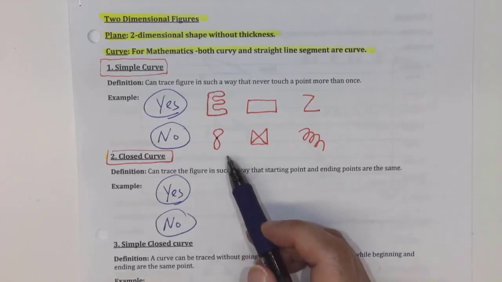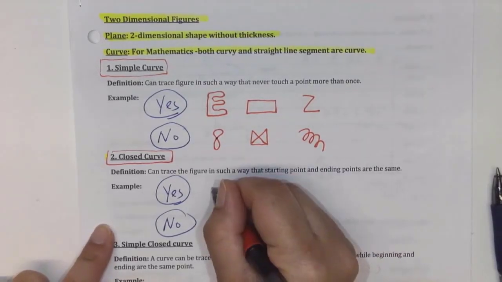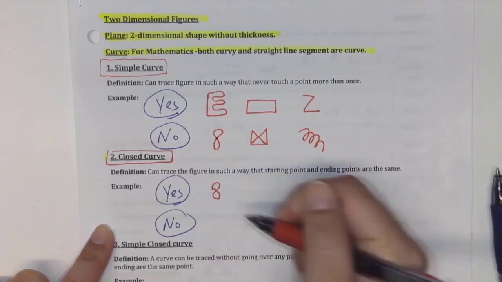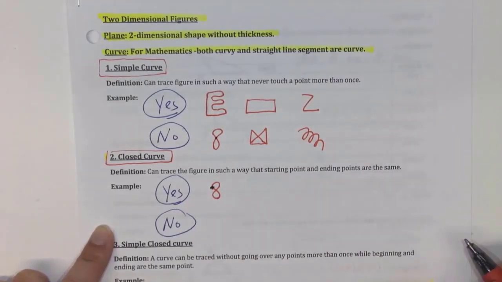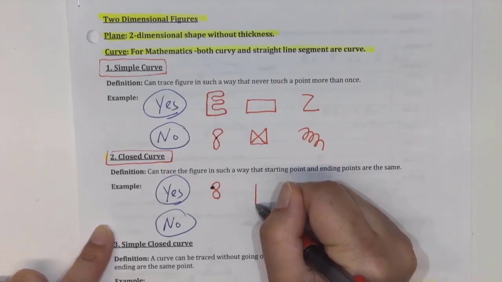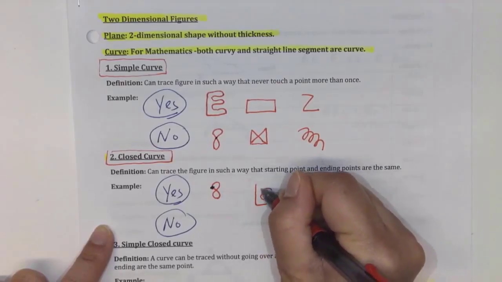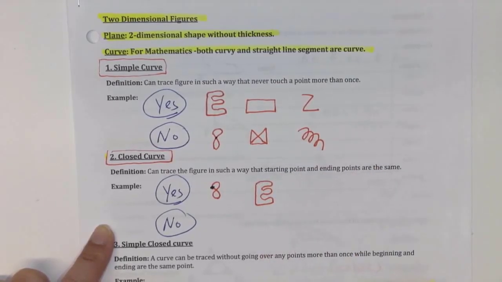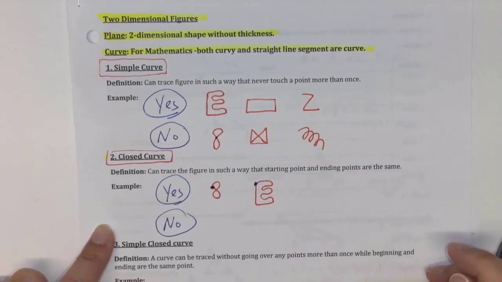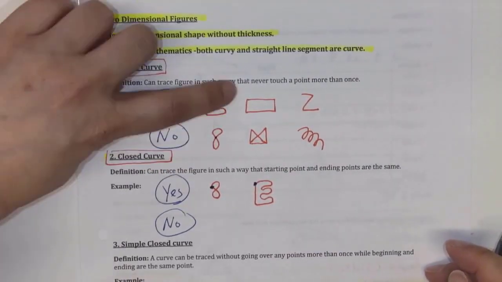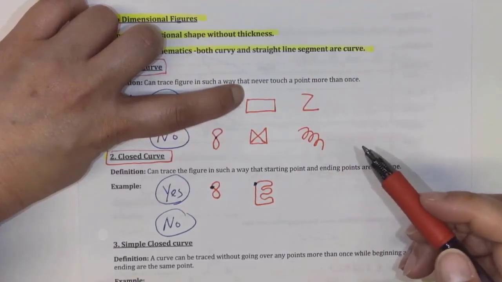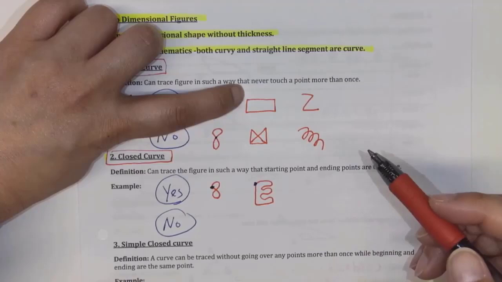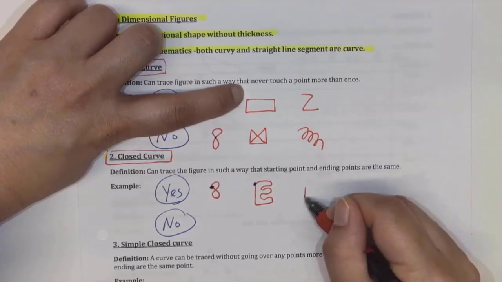The 8, okay? The 8 is correct. I can start here and end here at the same point, right? Can you give me one more? The E can be, so I can start here, try to do an E and end at the same point like here. Can this rectangular shape be one? Start and end point the same? Yes, and closed, right?